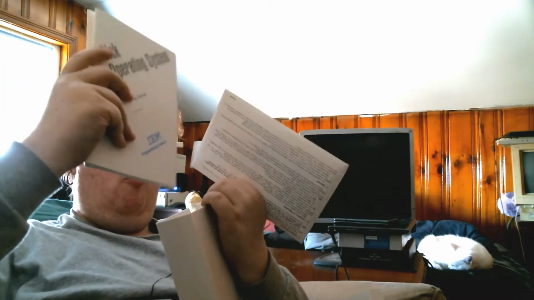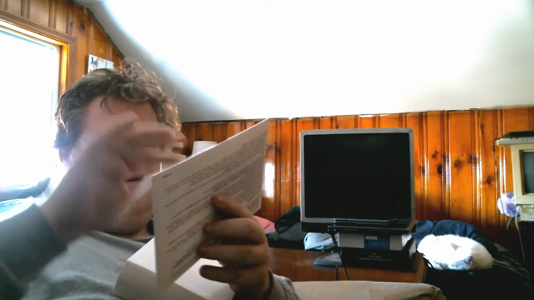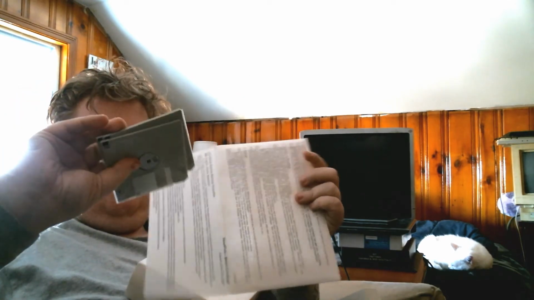5.00.1 just fixed a couple minor glitches. I think there was a problem with format. There's a couple other minor things. Microsoft didn't even call it a new version. It just released it as 5.0. And probably a lot of you have seen MS-DOS 5 and MS-DOS 6 discs.